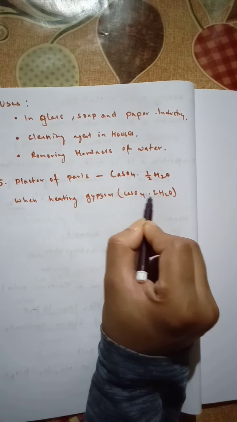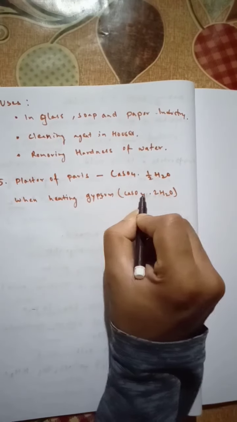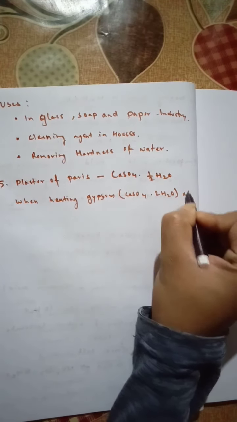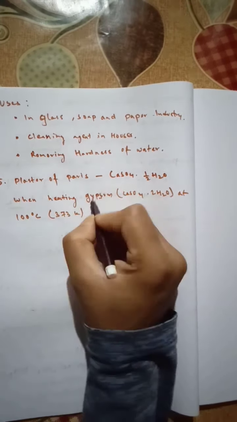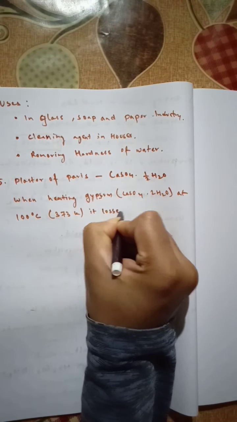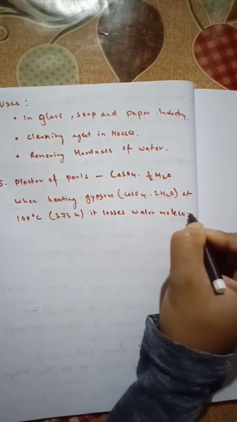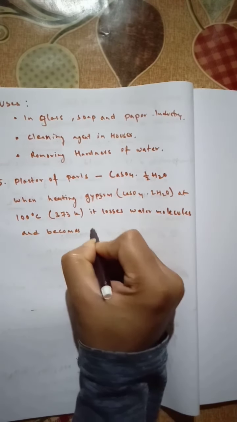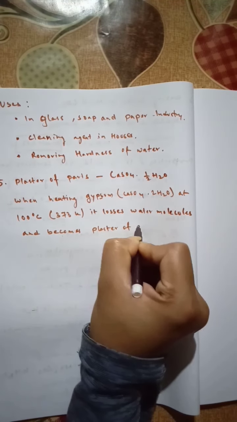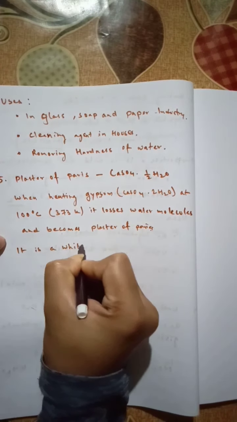Now look at these two formulas. Here is half and here is 2. This half makes it plaster of Paris and this 2 makes it gypsum, which means when gypsum is heated at 100 degrees Celsius or 373 Kelvin, it loses water molecules, which is it loses its moisture and becomes plaster of Paris. It is a white powder.